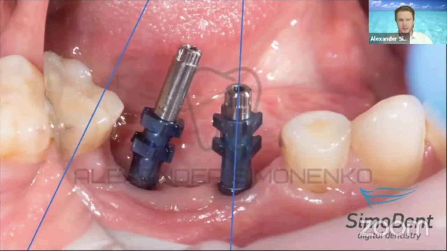And you can ask me why these implants have such converging angles. Because the patient lost the first tooth, number 4.6, and we installed the implant among adjacent teeth in the center of the defect.